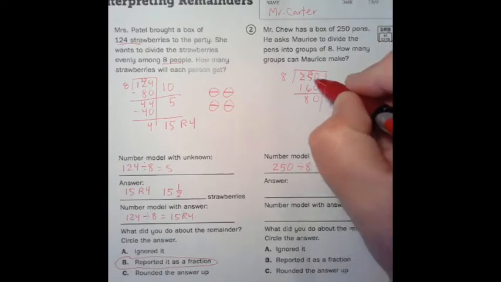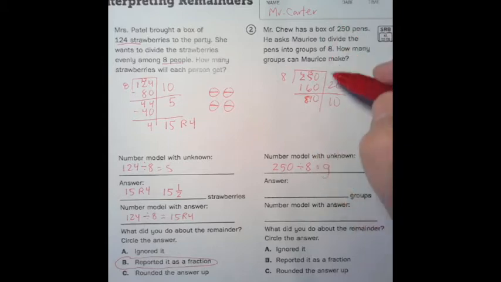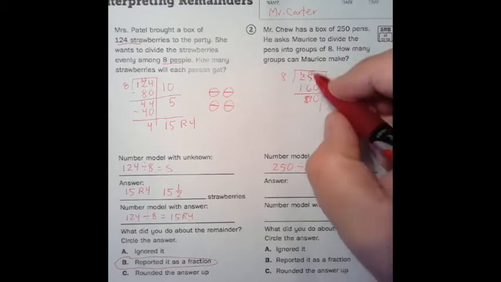Okay, I'm sorry about that. 15 take away 6 is not 8, it's actually 9. Sorry about that. So check my math there. So we could still do 10 groups of 8. So 10 times 8 would be 80.